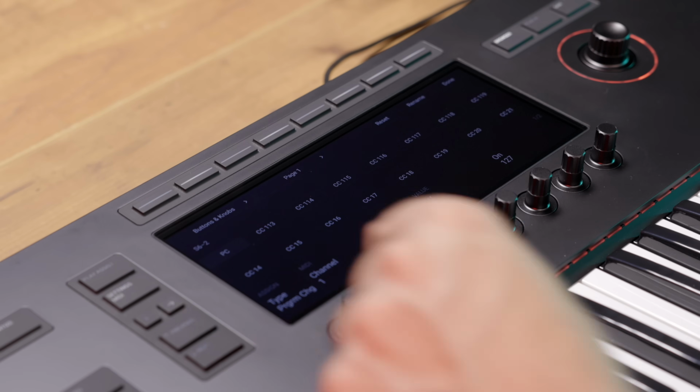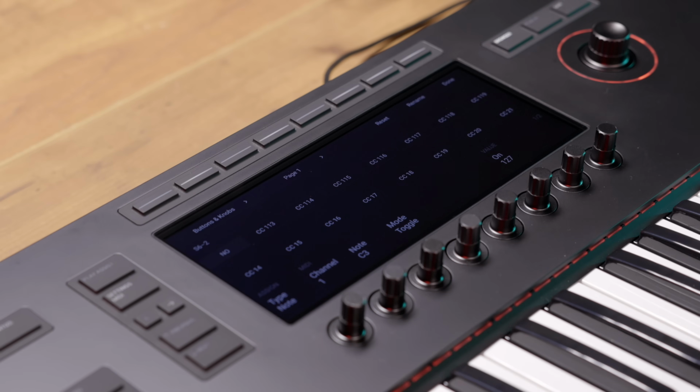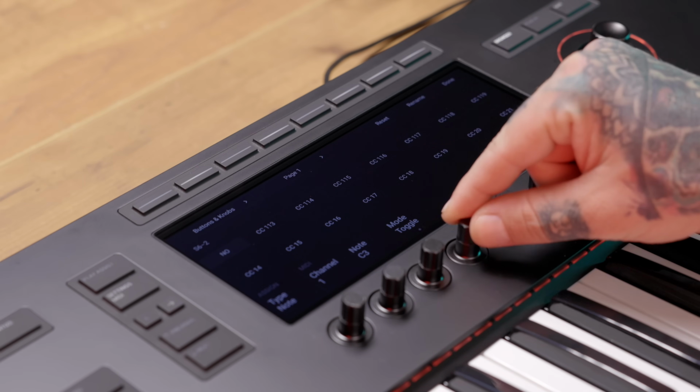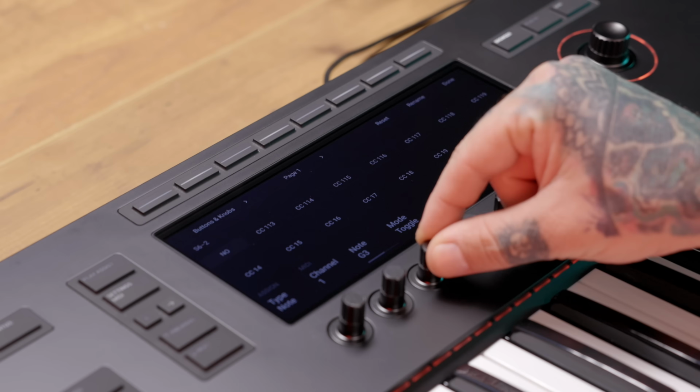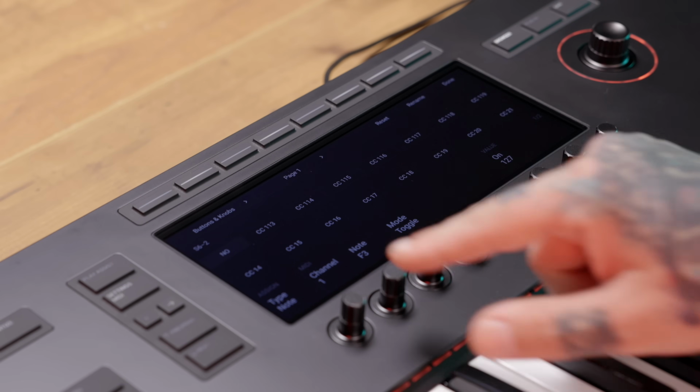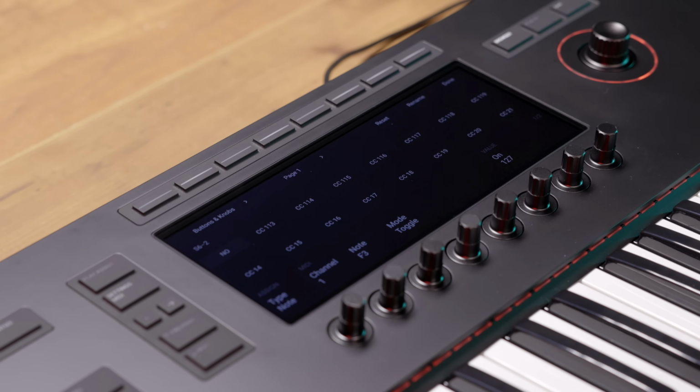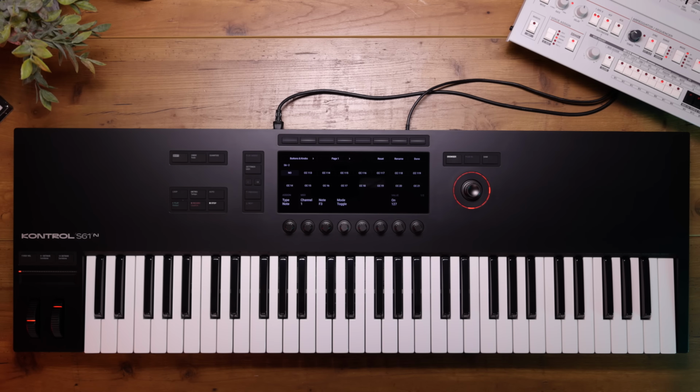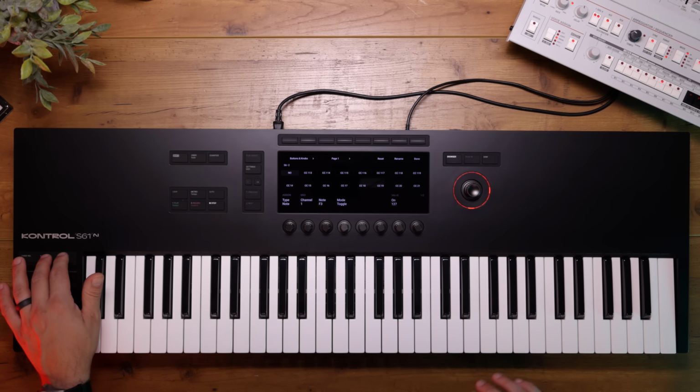The final assign type is a note. Notes give you two options, toggle or gate. You have your note number, which is whatever note you're going to select on, MIDI channel, and the value that you want to send. I think they're really useful for sending something like articulation changes, so you don't have to tab all the way down on your keyboard to get to a lower or higher octave.